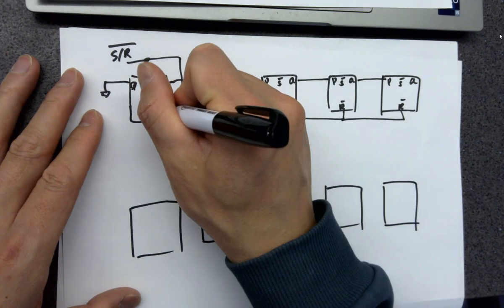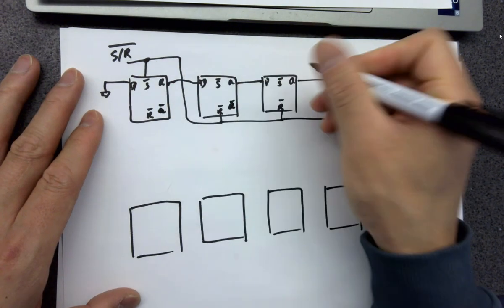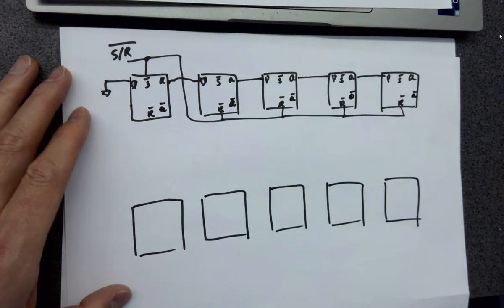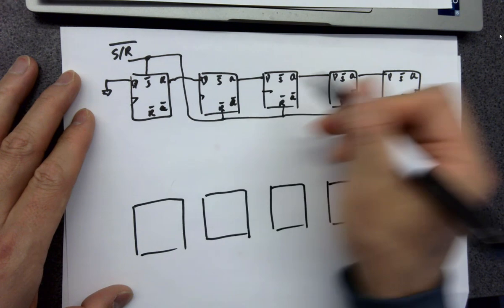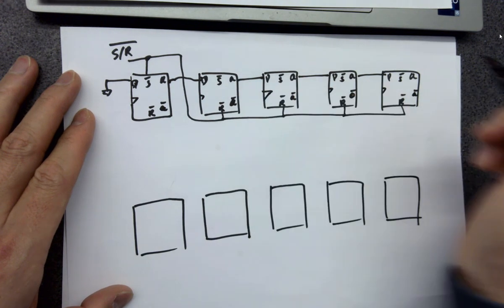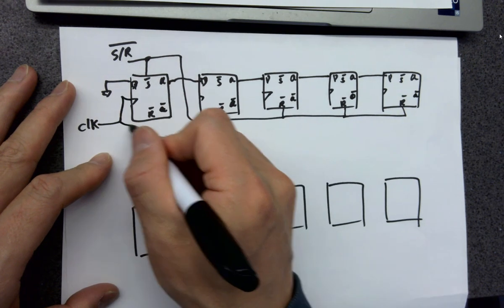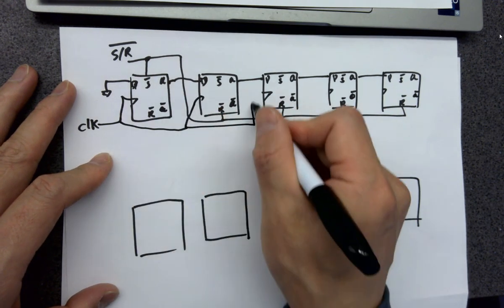Okay, and you need a Q naught. I'm going to explain why we need a Q naught over here specifically. And you need a clock. And this clock can be fast. That's going to be the main clock of the SAR block.